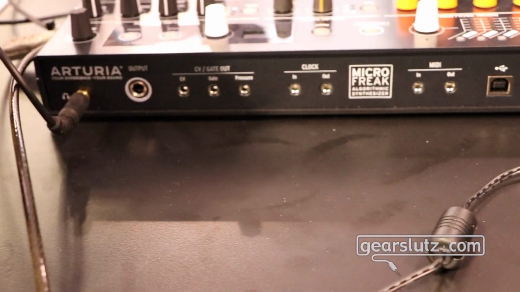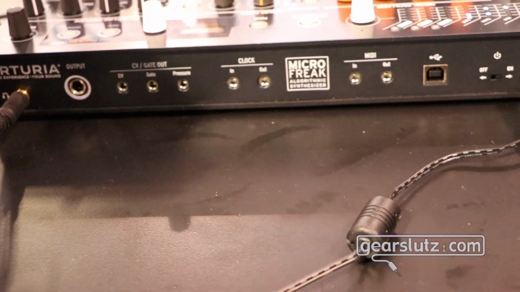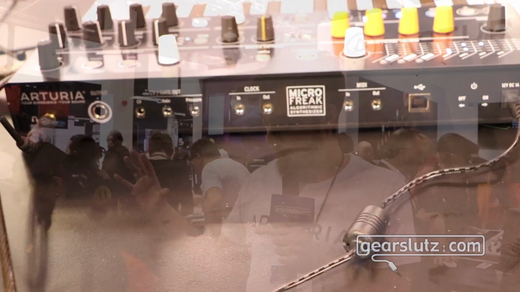CV and gate connectivity at the back to send CV, gate and pressure outputs. And I think that covers it. There's going to be 128 factory presets, and either 64 or 128 user slots, still to be decided.